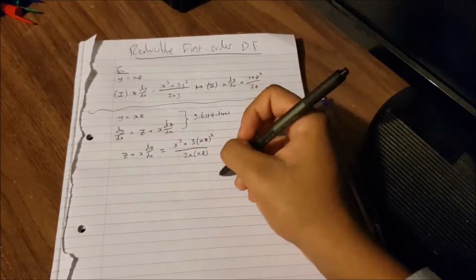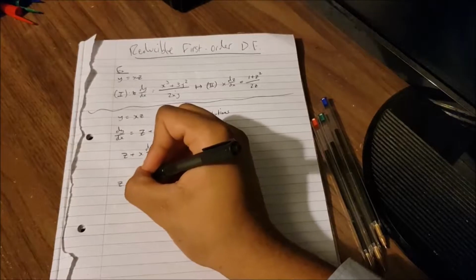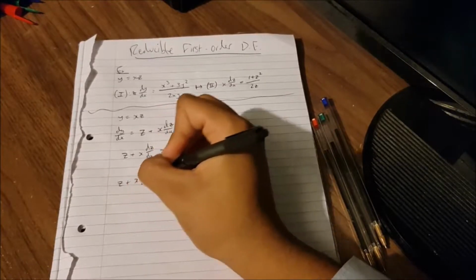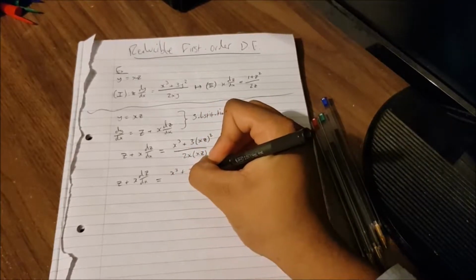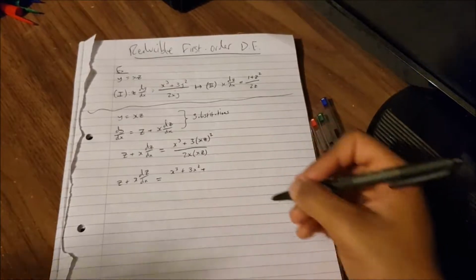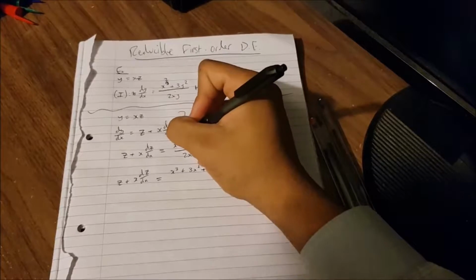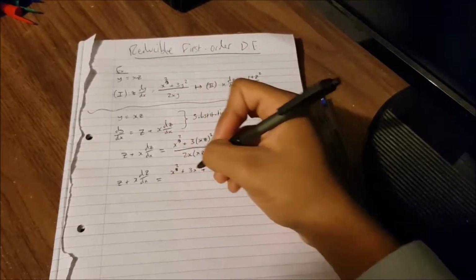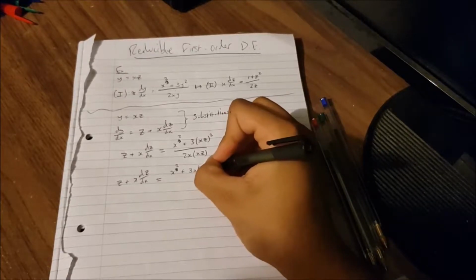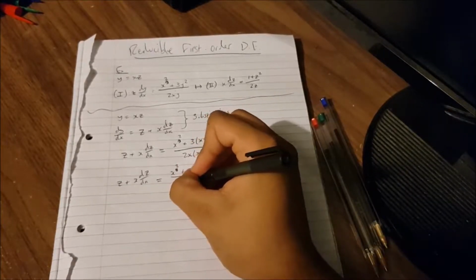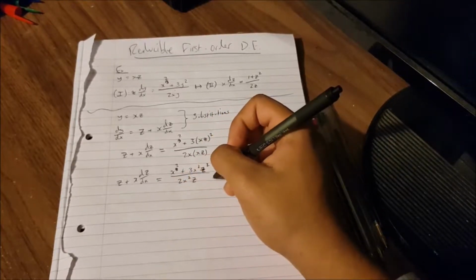Okay, so simplifying that further, we're going to say that z plus x dz over dx is equal to x cubed plus 3x squared z squared over 2x squared z. This is a squared right here. Makes things a lot easier now. I did make a major mistake on the last video, which kind of ruined it, but still.